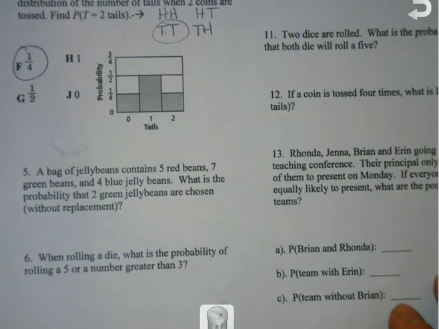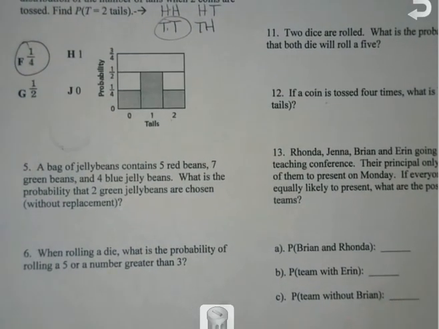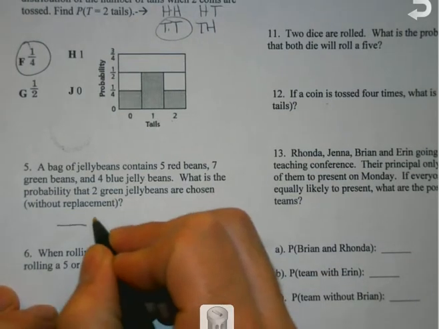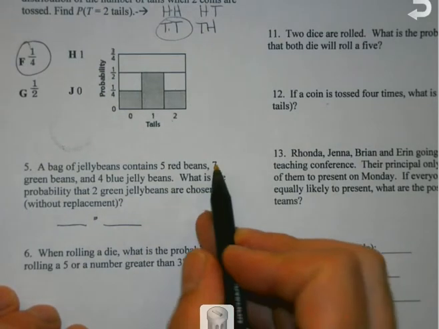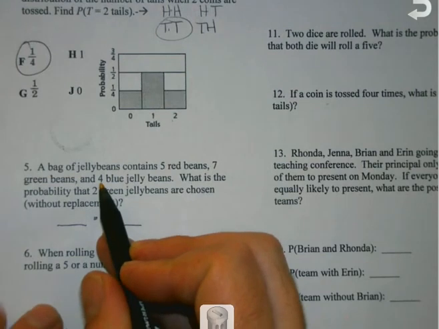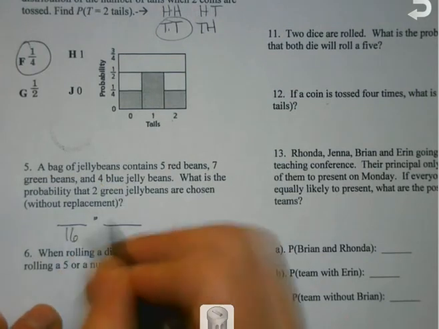You're like, this isn't bad so far, and it's not. A bag of jelly beans contains 5 red, 7 green, and 4 blue. What's the probability that you get 2 greens without replacement? Okay. Well, first I got to know how many total jelly beans there are, because again, I got to know what my chances are going to be. So 5 plus 7 plus 4 is 16.